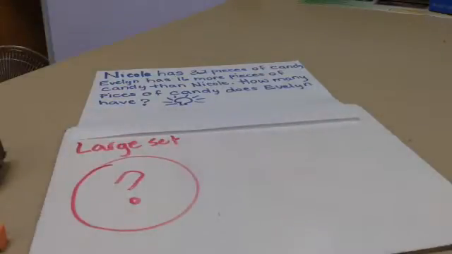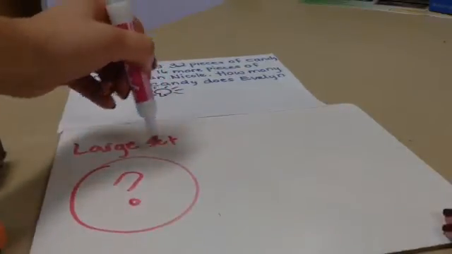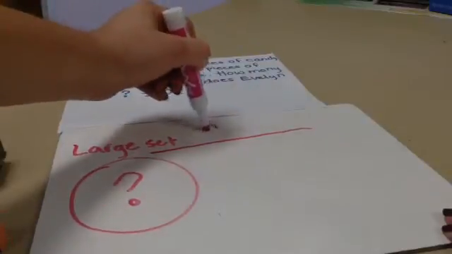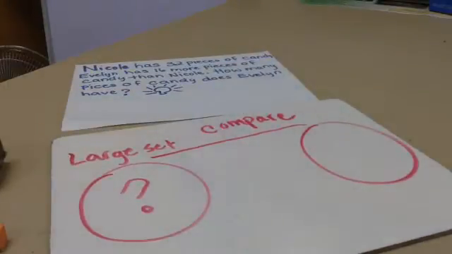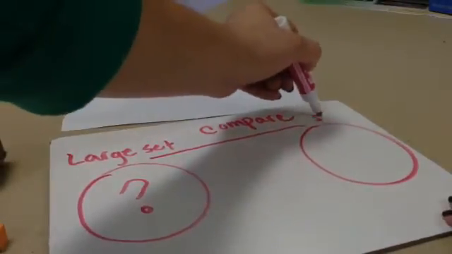And we're going to compare it with the smallest set.